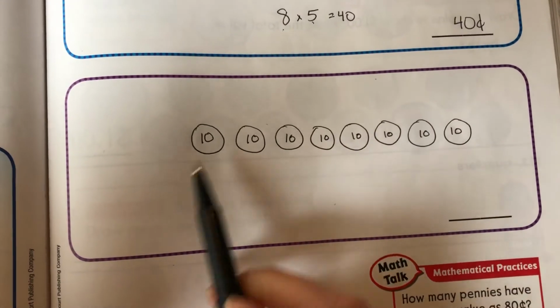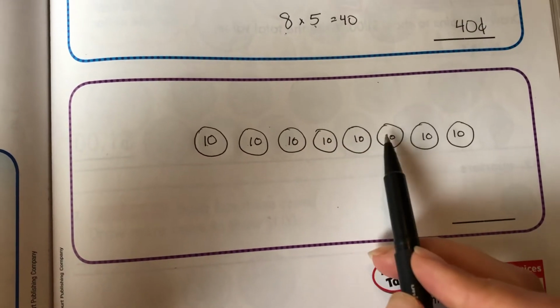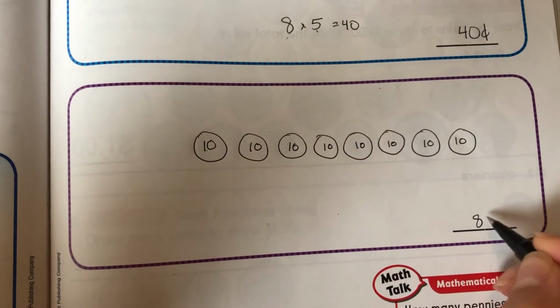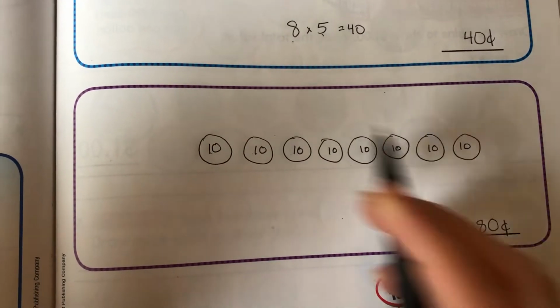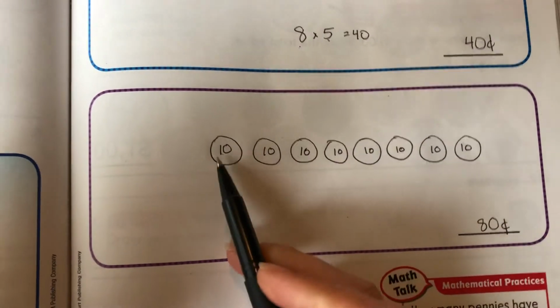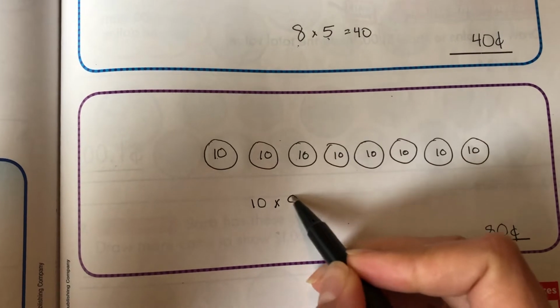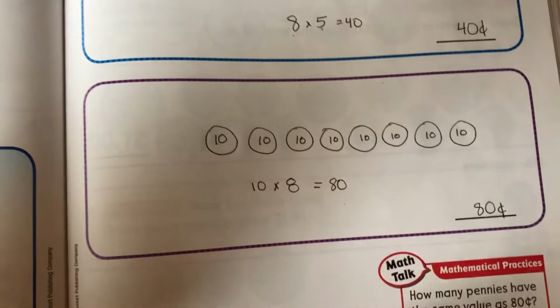I can count by tens, 10, 20, 30, 40, 50, 60, 70, 80. And I know that 8 dimes is worth 80 cents. Again, intro to multiplication. If I add 10, 8 times, 10 times 8 gets me to 80.